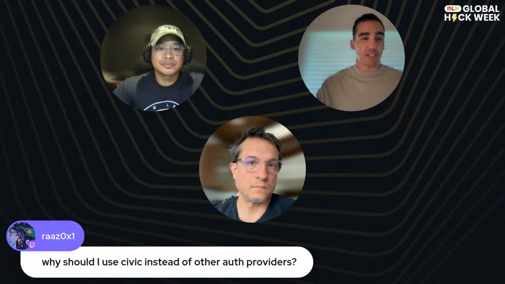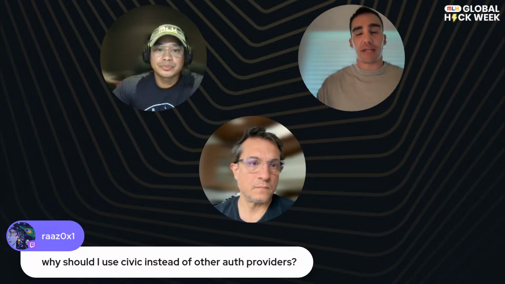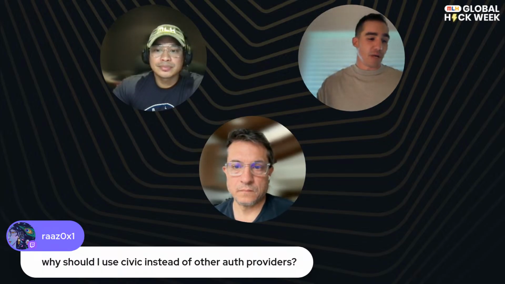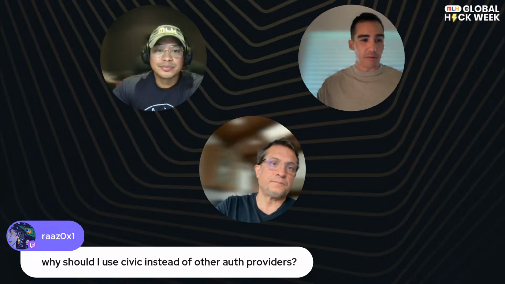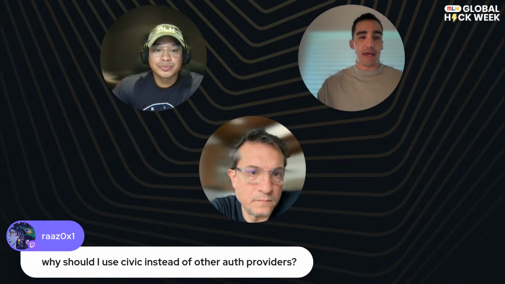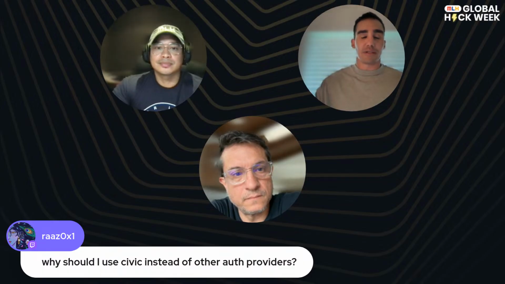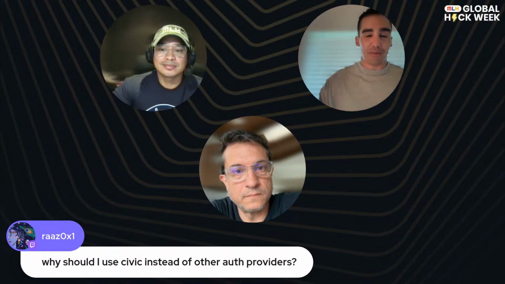So the configuration is also quite elaborate, and you can dig into the docs to do that. But like JP's point, we really wanted to make it as simple as possible. And if you're running into issues with Civic Auth, then obviously that's on us. That's the one thing that we want to eliminate for people working with our product.